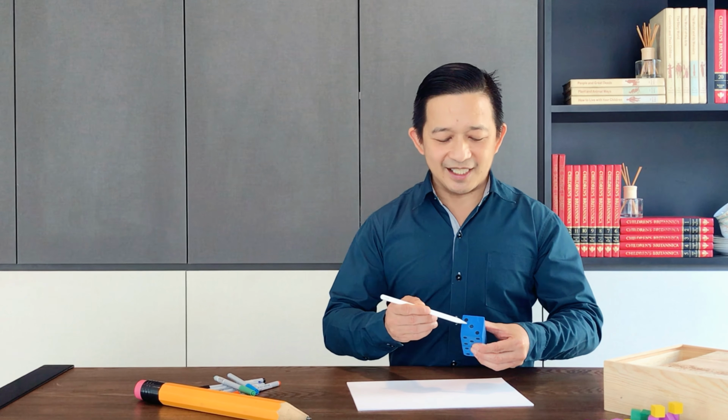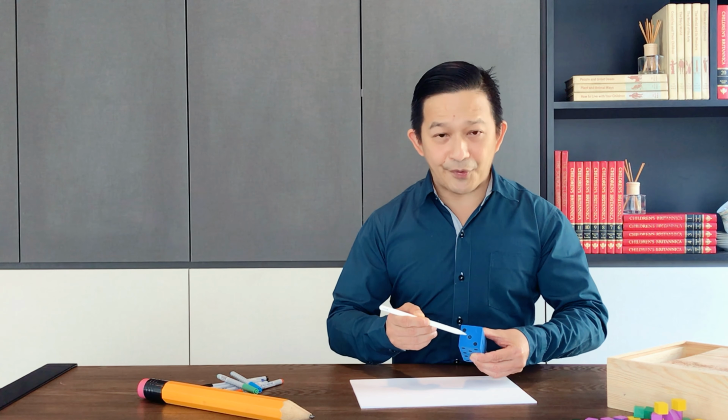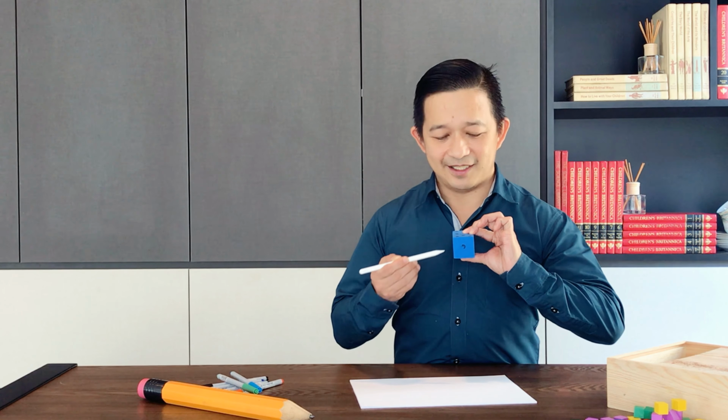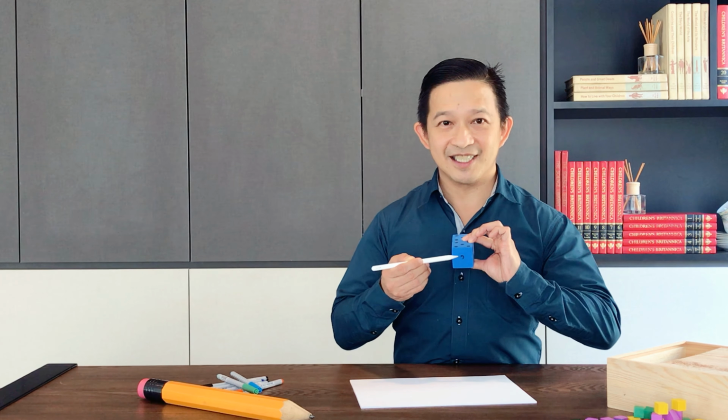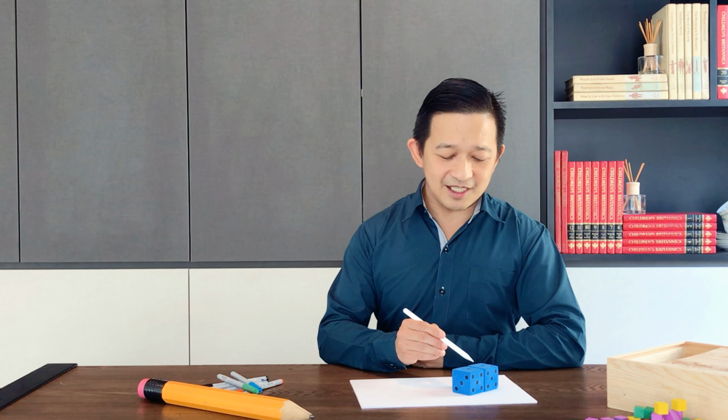If we know that at this end, the number is 3, and at the other end, the number is 1, if we know that information, can we find out the total of the two numbers that are hidden?